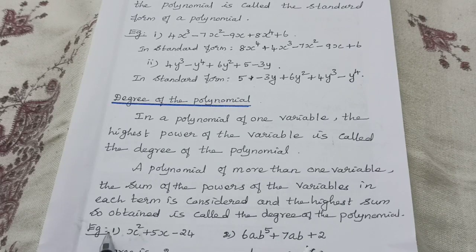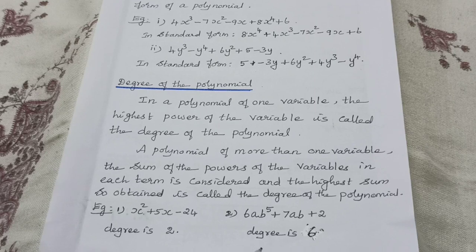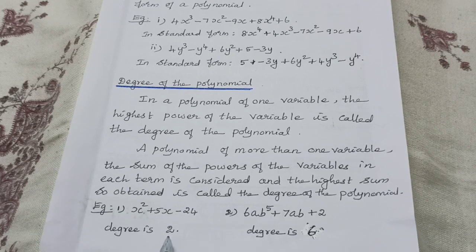For example, the first one: x square plus 5x minus 24. Here which is the highest power? 2, x power 2, isn't it? So the degree of the polynomial is 2. Understood?